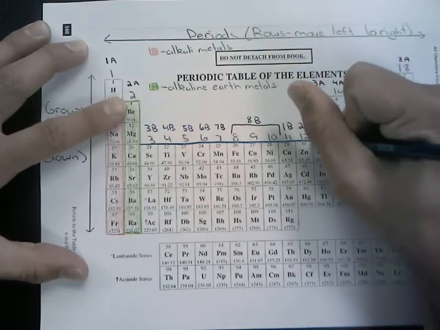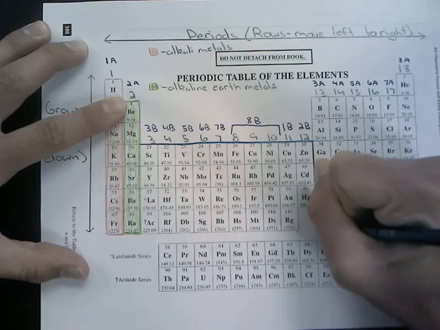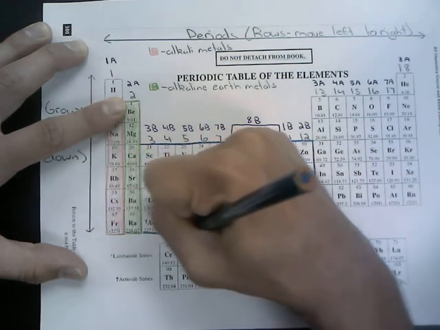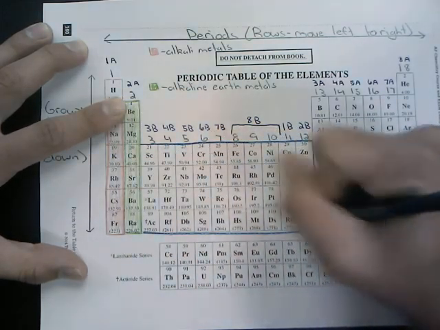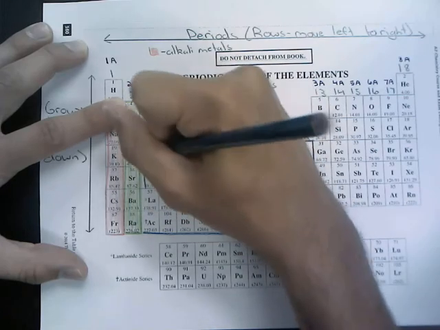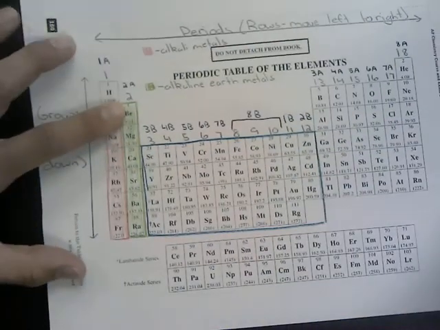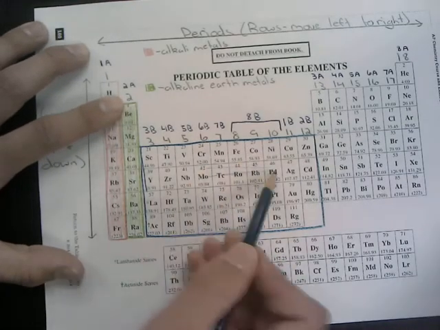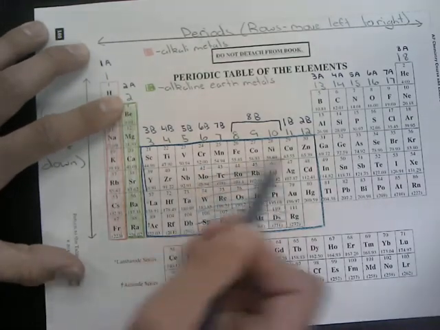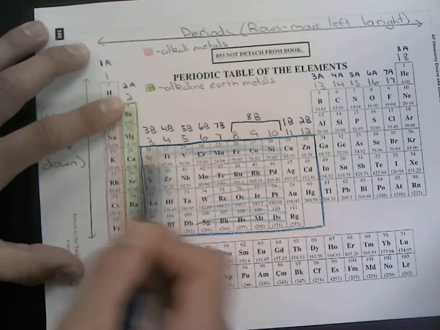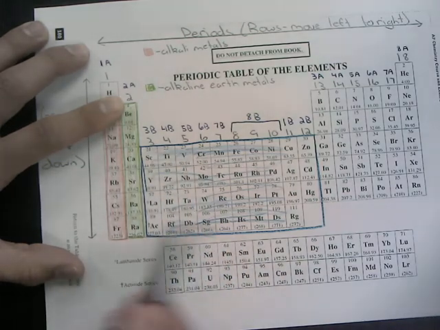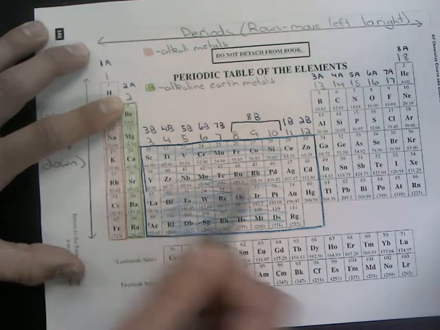Goes over to zinc and then all the way down. And it has a big set of elements. This set of elements is known as the transition metals. So again, I'm going to shade it in just so it can be distinguished from another portion of the periodic table.